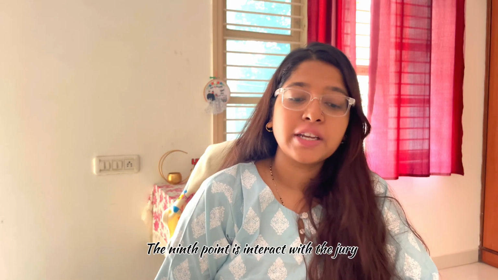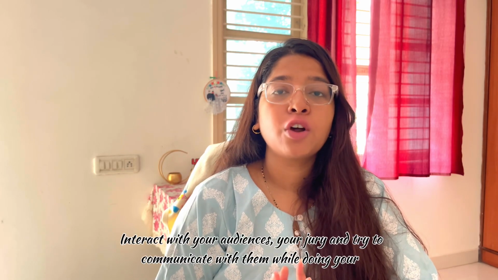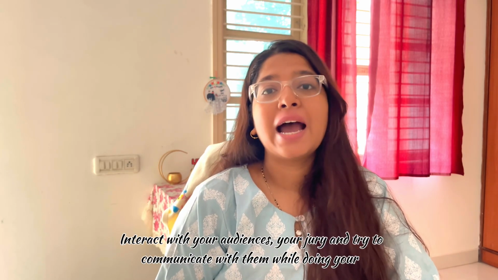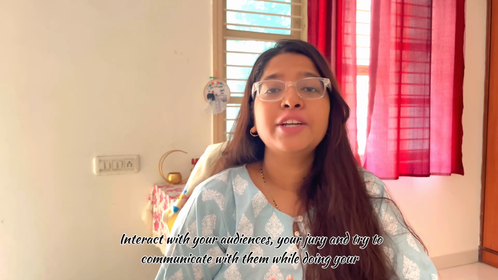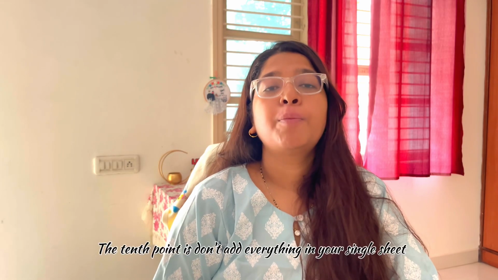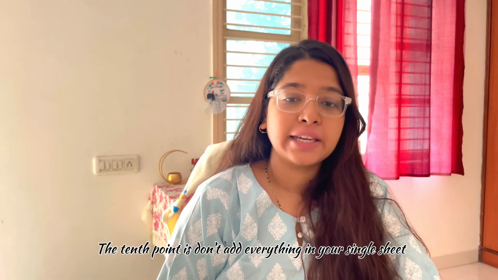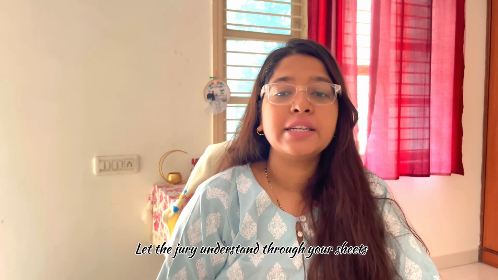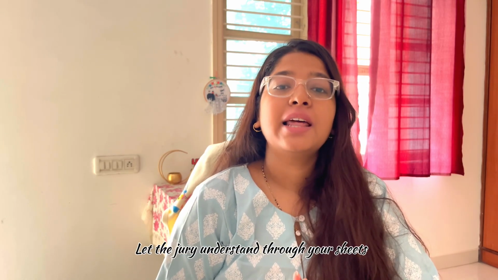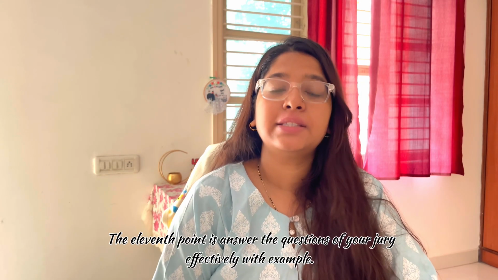The ninth point is interact with the jury. Interact with your audience, your jury, and try to communicate with them while doing your presentation. The 10th point is don't add everything in a single sheet. Let the jury understand through your sheets. The 11th point is answer the questions of your jury effectively with examples.